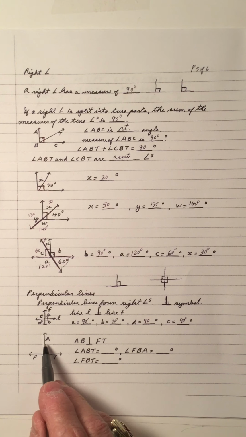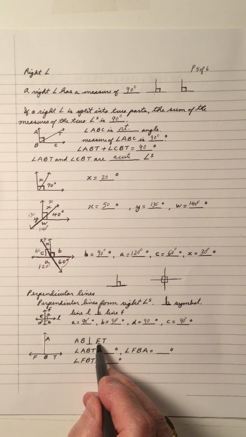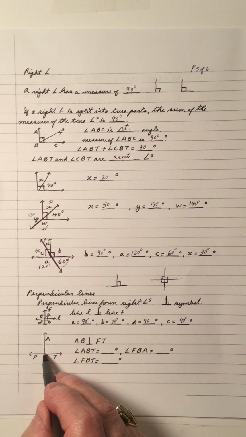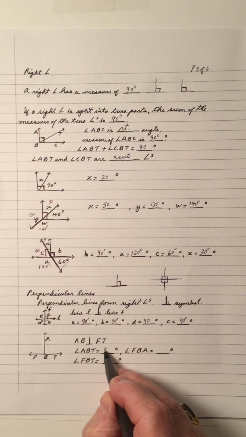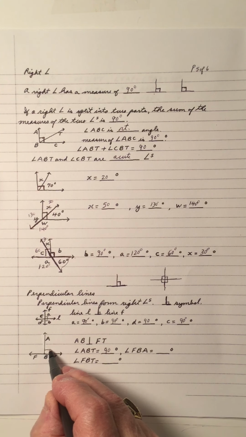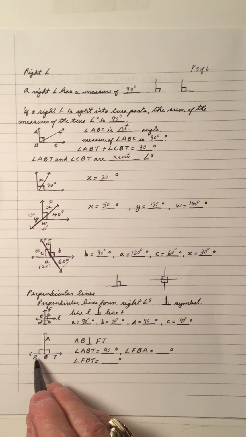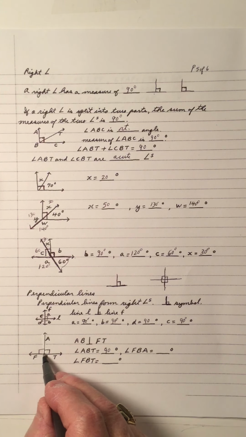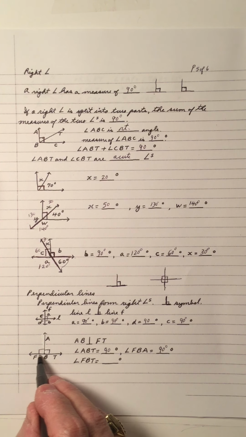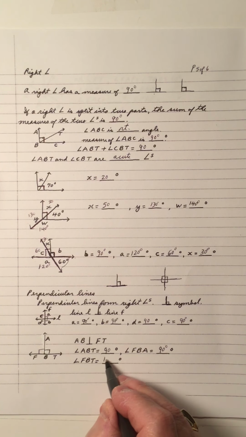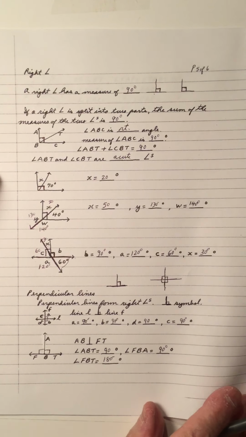In this diagram, it says that AB is perpendicular to FT. If AB is perpendicular to FT, that means ABT is 90 degrees, because that's perpendicular, that's a right angle. And there's a right angle there. So FBA is 90 degrees, a right angle. And FBT, that's 180 degrees, because that's a straight line, straight angle.